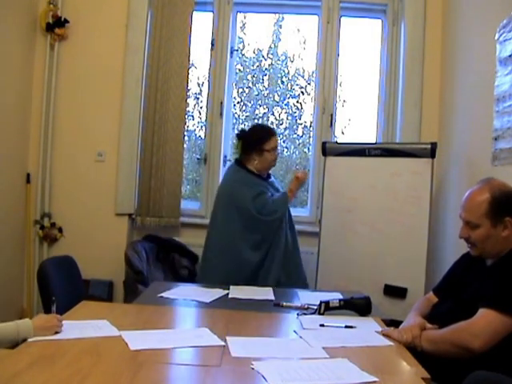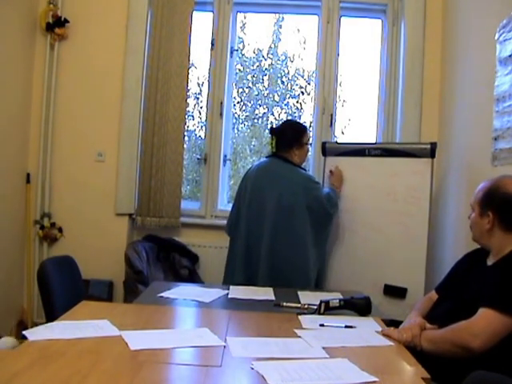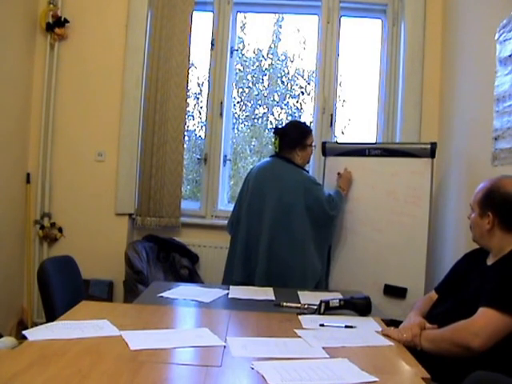And be careful or take care is cuídate. Cuídate means you be careful. This is the command form. The verb itself is cuidar, to care.